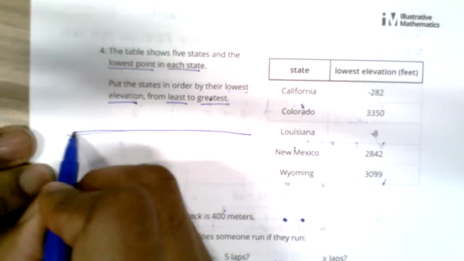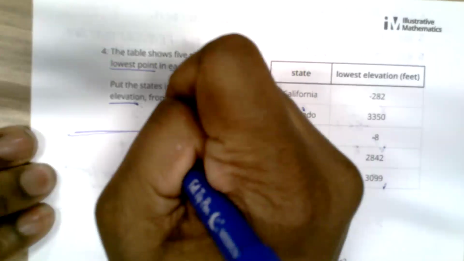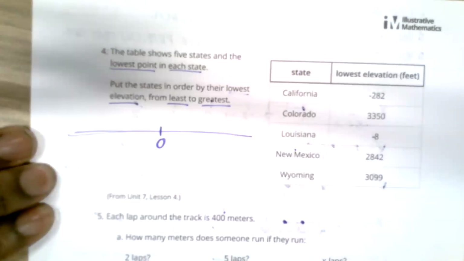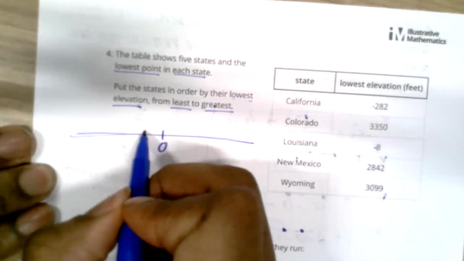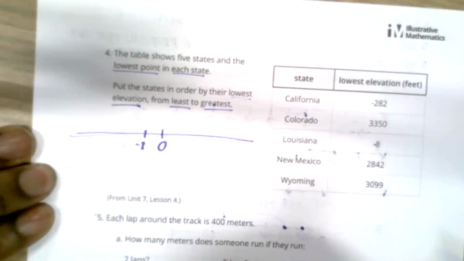So if we had a number line, let's say we create a number line, we want to put these numbers on the line. Let's say this is 0, right? -8 would be close to 0, but on the negative side, right?